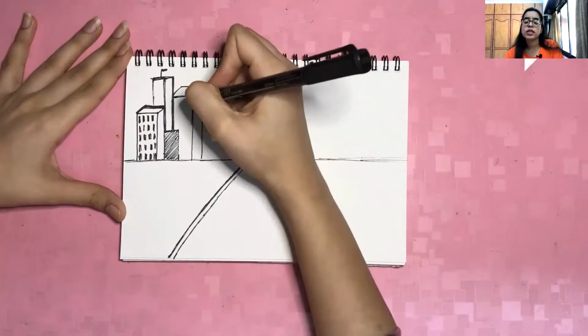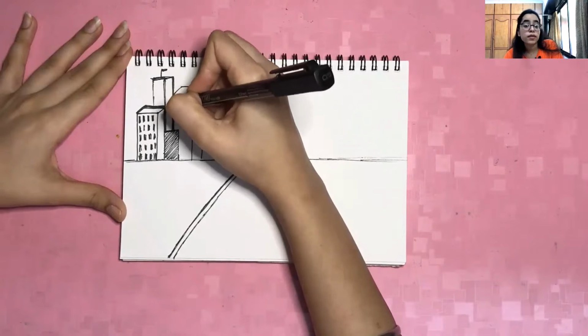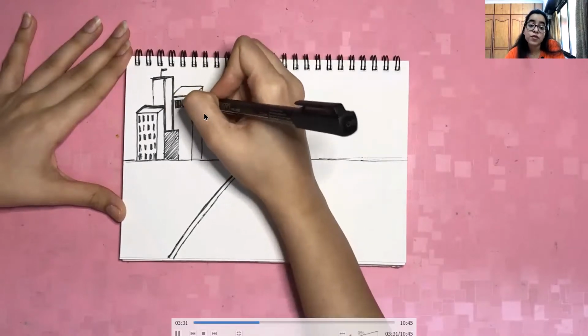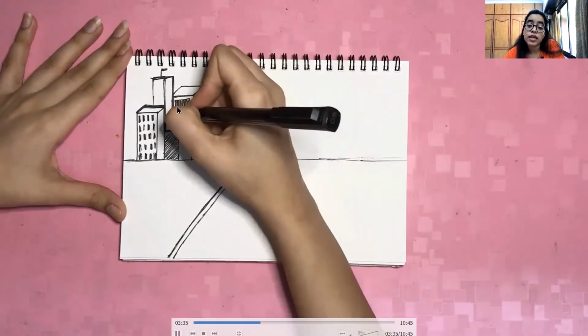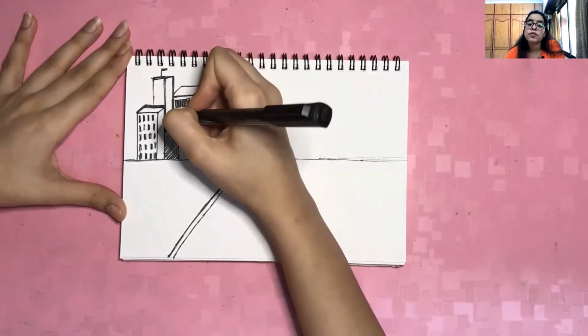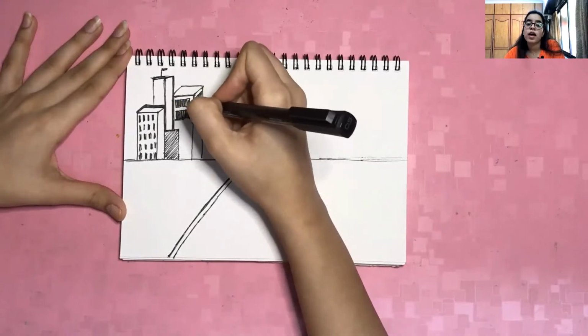You can add few in these if you want. And you can also play with the sizes of the windows, shapes of the windows. So for example, if you see here, I'm giving these rectangle windows and I'm giving it on both sides this time. Okay, so just try coming up with new kind of concepts.